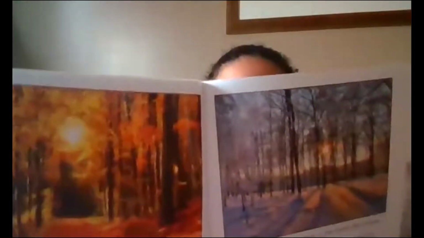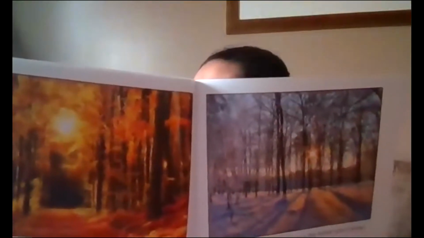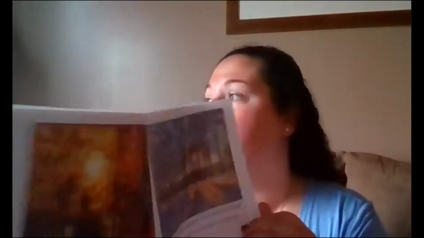In the fall, the colors of the leaves change. They turn orange, yellow, and red. This means that the trees are getting ready for winter. When winter comes, the trees in the forest don't have any leaves. The leaves don't grow back until spring. So are leaves growing on your trees right now? Because it's spring? Yeah, you're right. They're re-blooming.